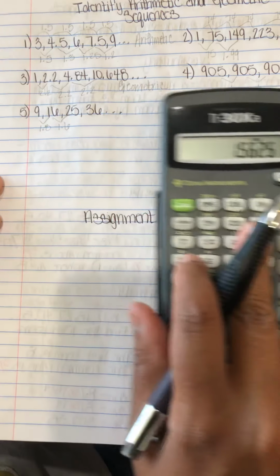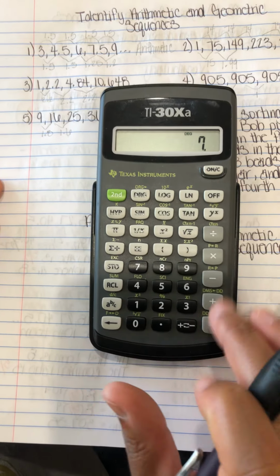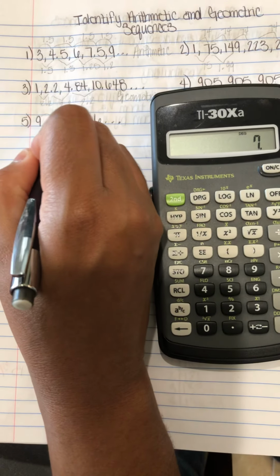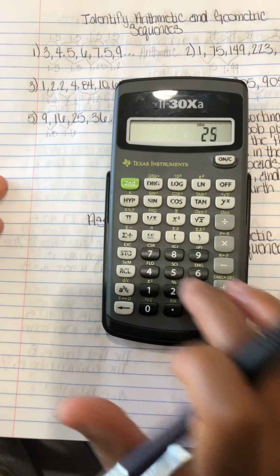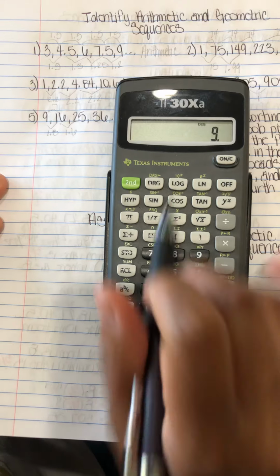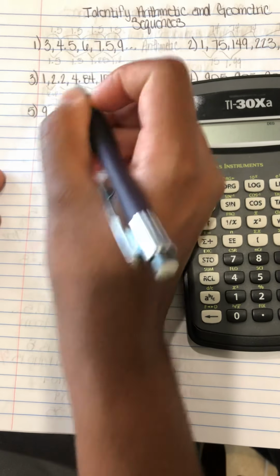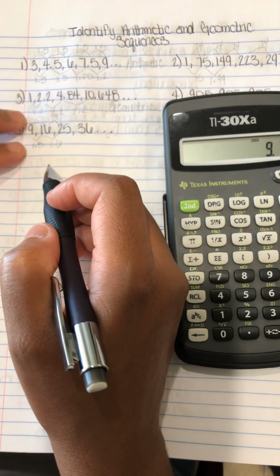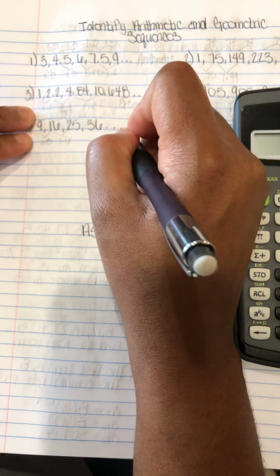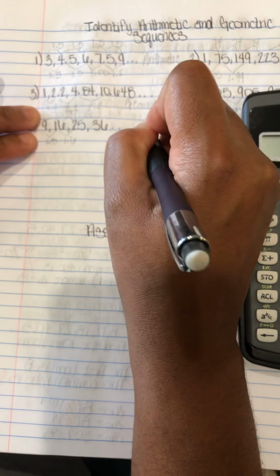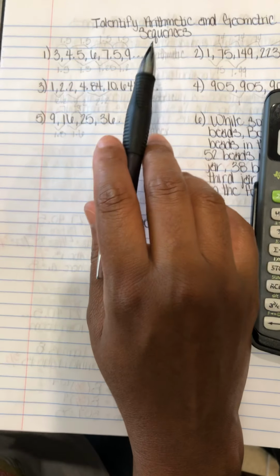So let's try subtracting. 16 minus 9 gives me 7. 25 minus 16 doesn't give me 7, it gives me 9. So notice for this one, neither way worked. Whenever you run into a situation like that, the answer is neither, because it is not geometric and it is not arithmetic.